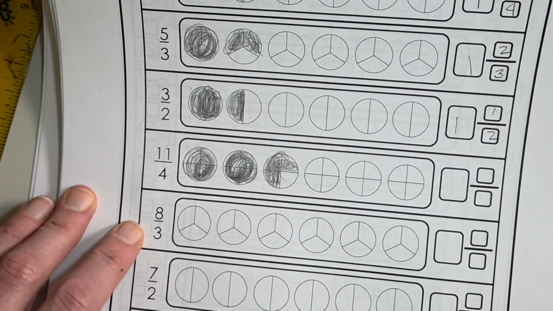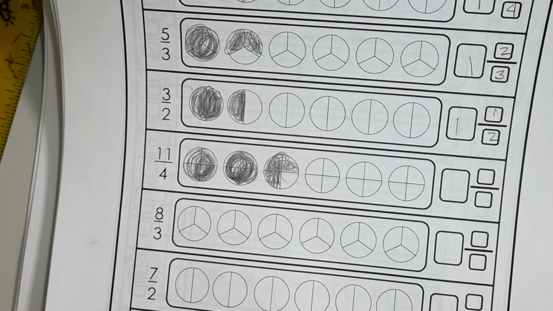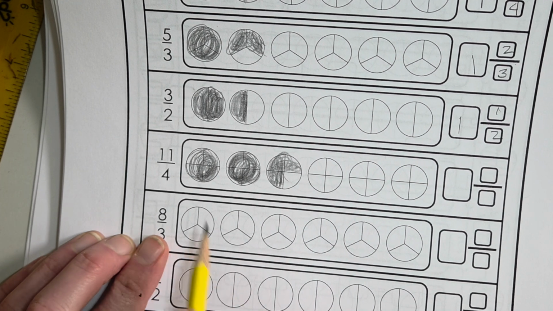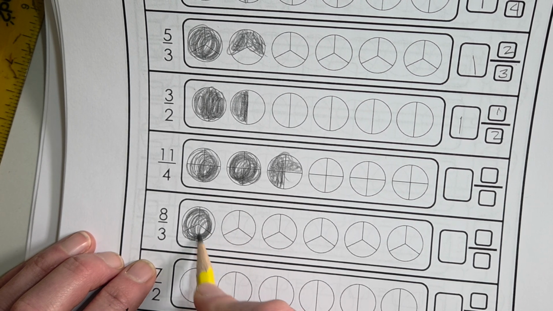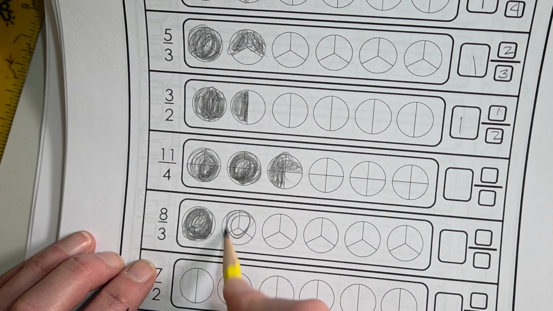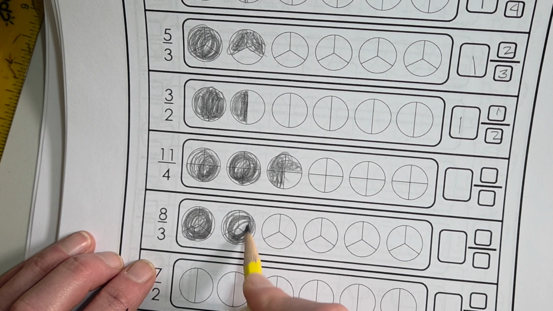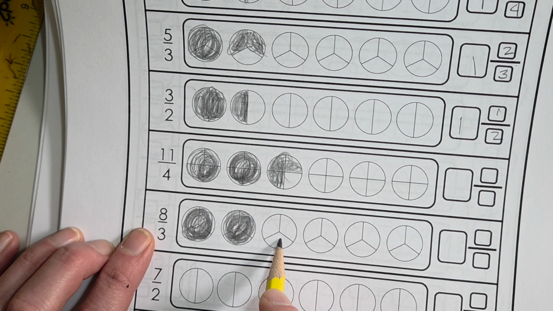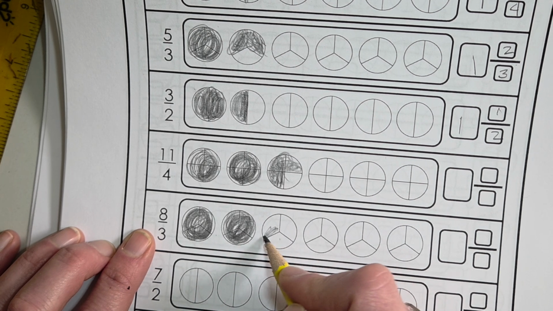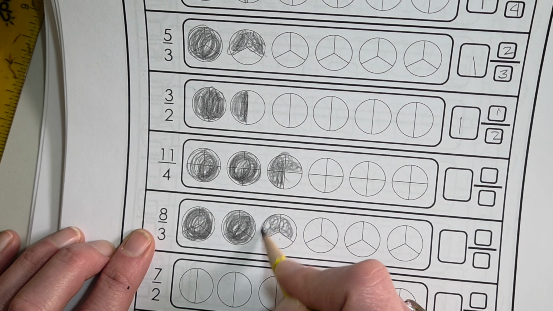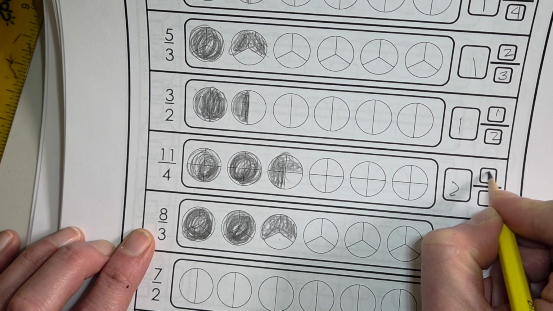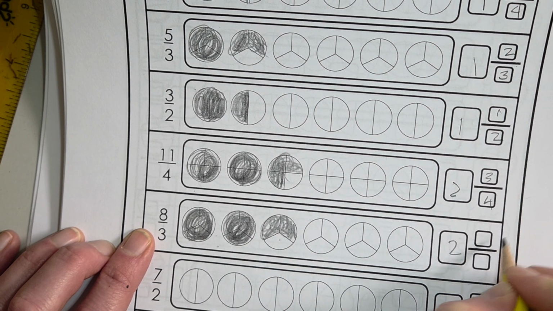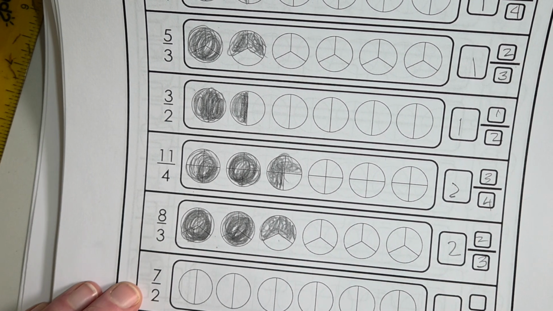Okay, let's do this one again. 8 divided by 3, or 8/3. Okay, 1 whole is 3/3. 3, 6, 9. We're not talking about 9, we're talking about 8. 3, 6, 7, 8. Oops, we forgot to write the answer down here. So our answer is, this one is 2 and 3/4. This one is 2 and 2/3.